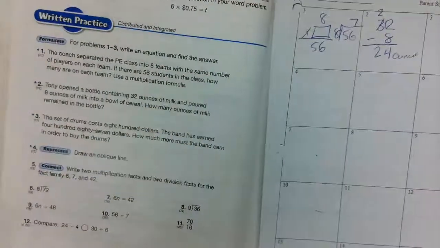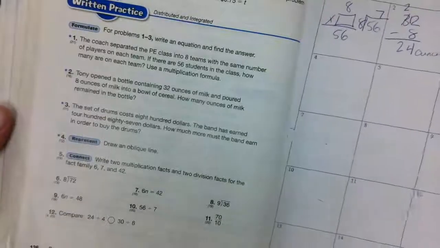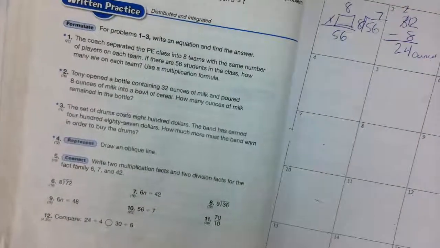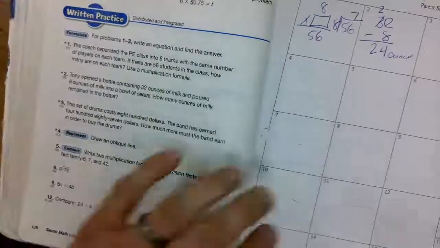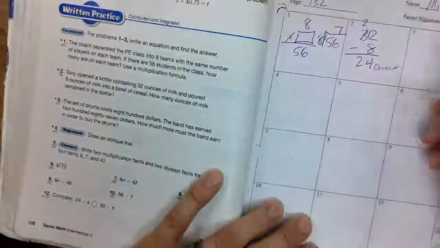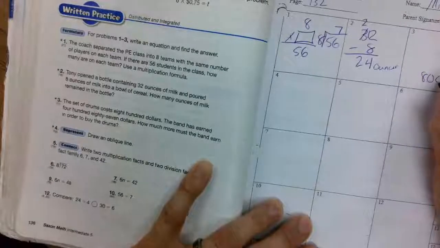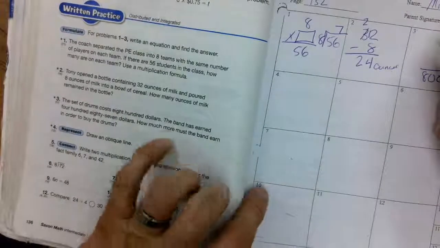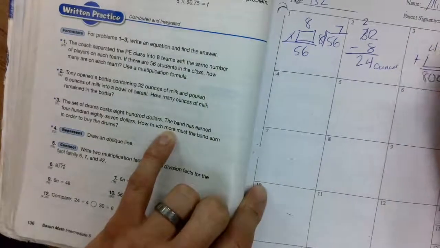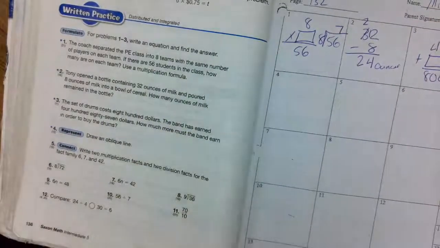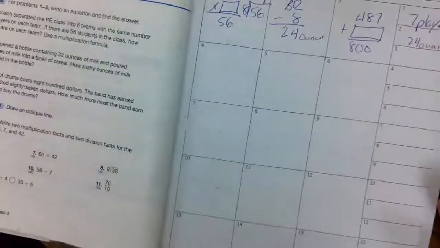Number 3 from lesson 11. I already know what lesson 11 is all about. The set of drums cost $800. The band earned $487. How much more does the band have to earn to buy the drums? So the drums cost $800 total. The band has earned $487, plus, of course, we need some more. So some more equals $800.